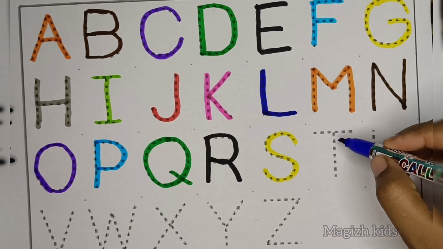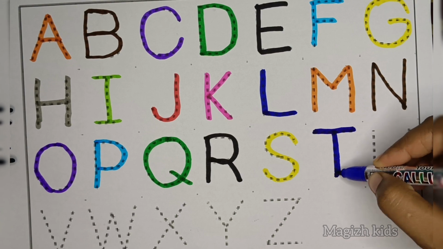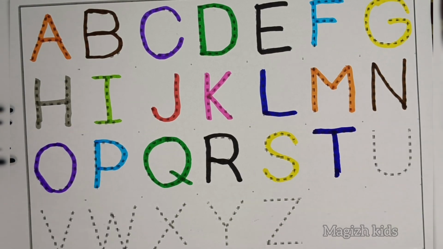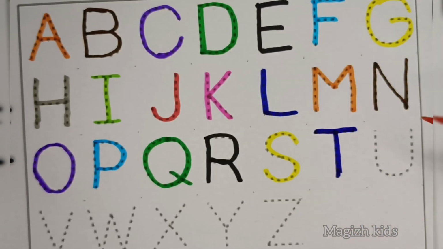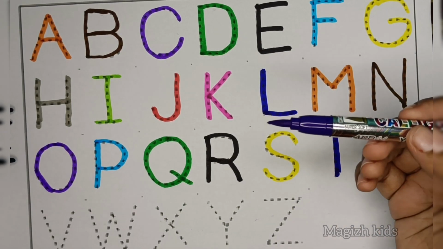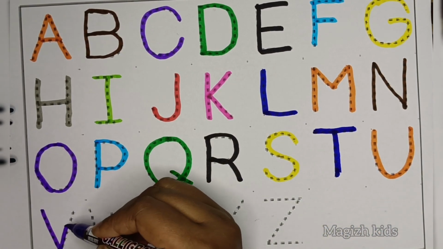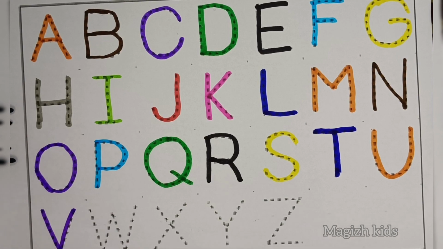Dark blue color. T for tortoise. Orange color. U for umbrella. Purple color. V for van.